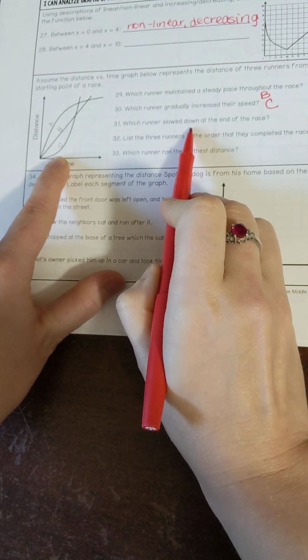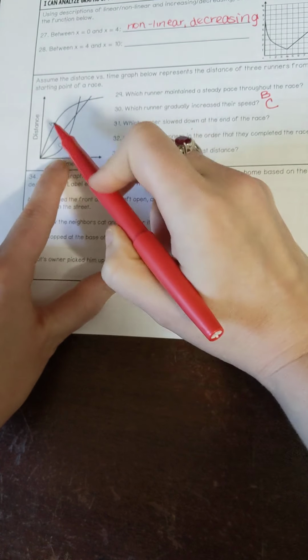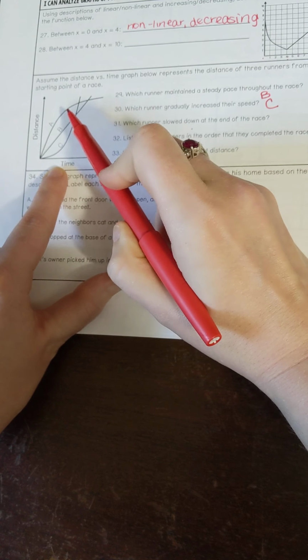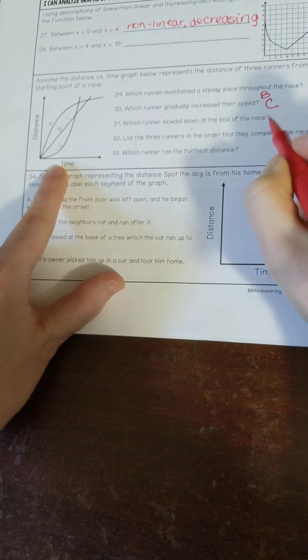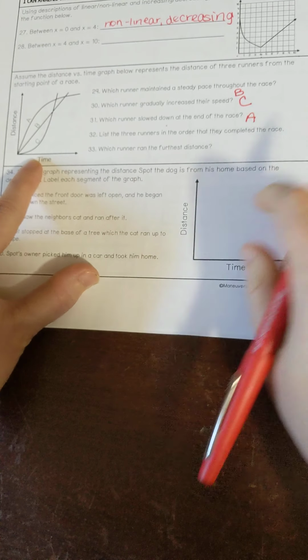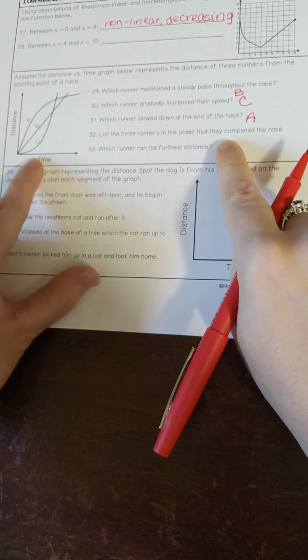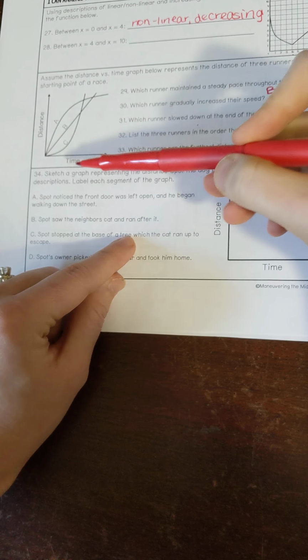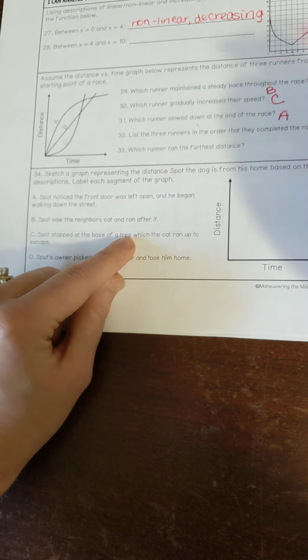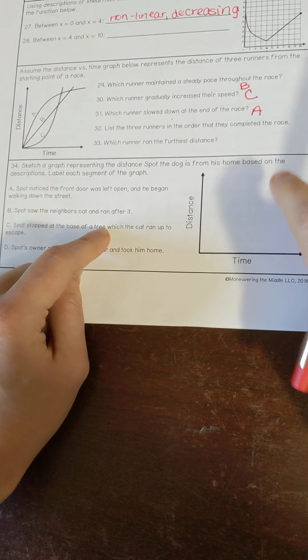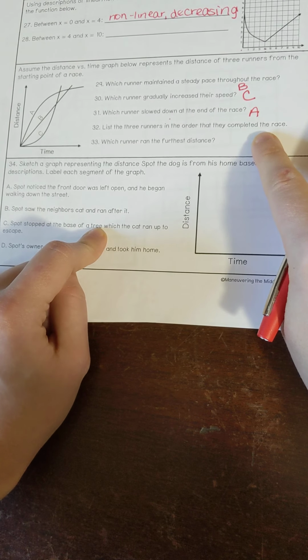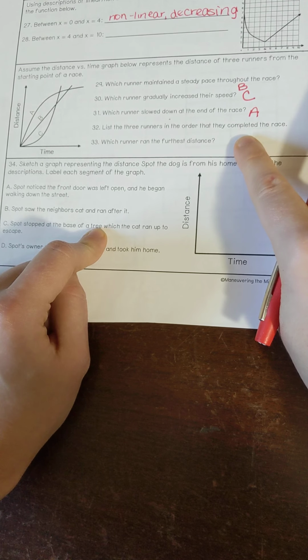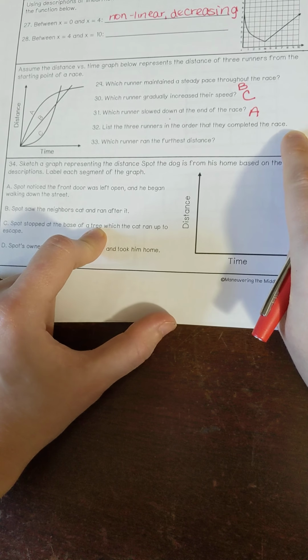Which runner slows down at the end of the race? So he starts out really, really fast and kind of slows down towards the end. That would be A. And here's my question to you guys. List the 3 runners in the order that they complete the race. So I would look at the time, which ones finish first, second, and third, and put them in order from first to end the race and last to end the race.